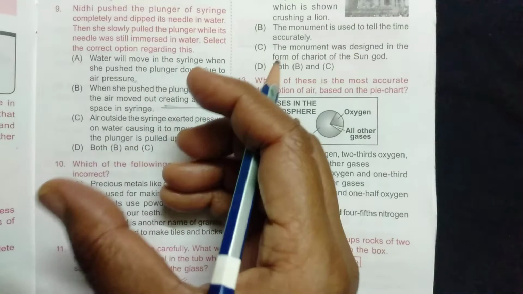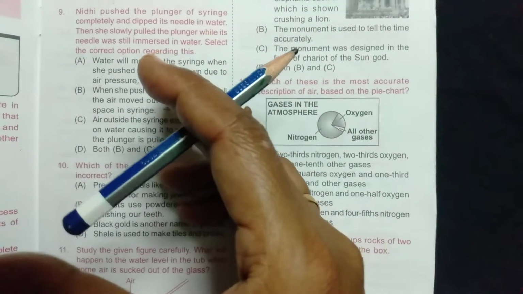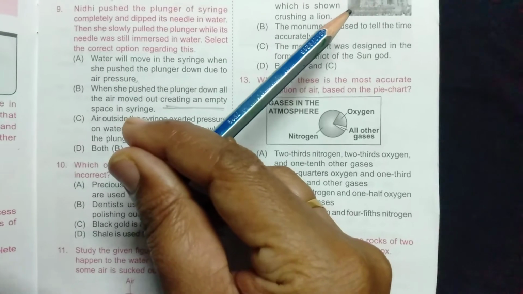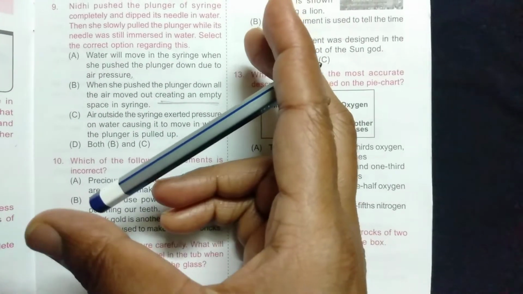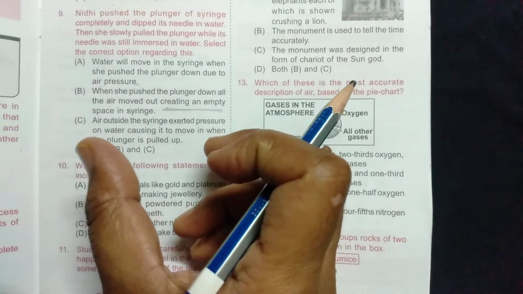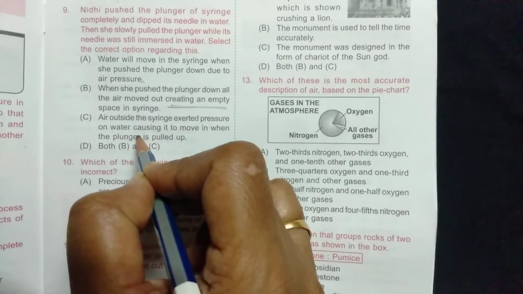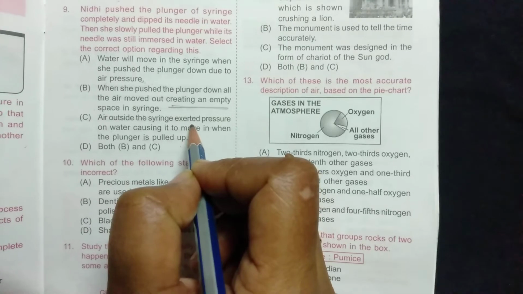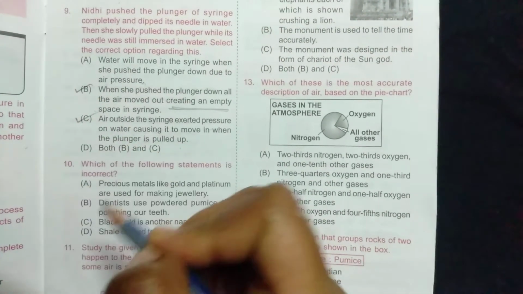So now again, when you move the plunger back and push it like this, what happens? All the air goes out, and when again it is pulled, then what happens? Again an empty space is created in which the water just fills in. Did you get that? And that is because of the exerted pressure on water. So both B and C are correct. That means D is correct.